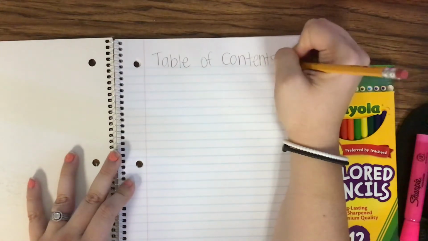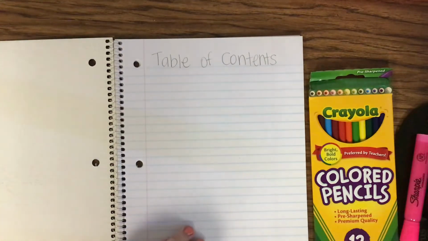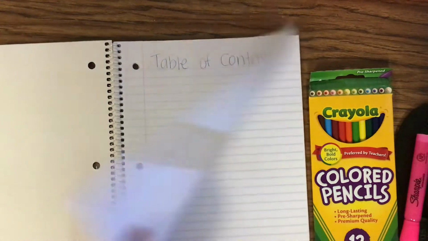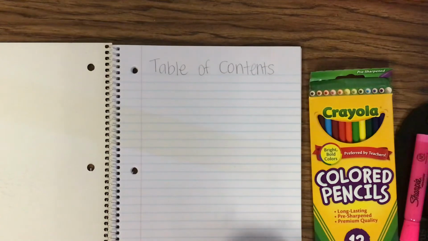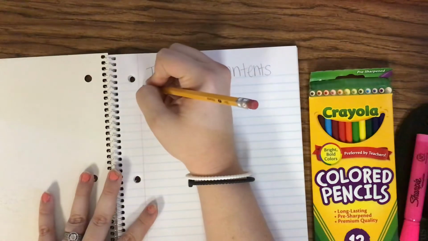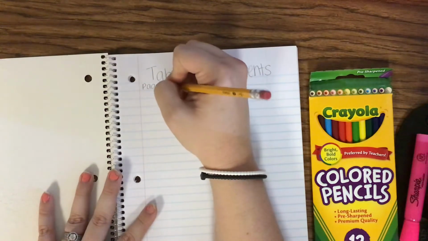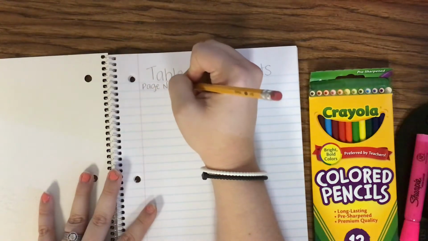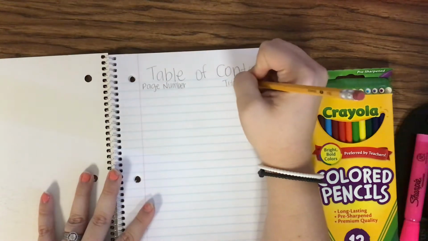And this basically tells us what page something is on so that we can find it later if we need it. This is also why it's important that when we're adding things to your notebook, you're not just flipping to a random page and drawing it on there, that you're going in order and labeling your pages so that you can find them later. And we're going to put up here at the top, page number, and title. So what it is we're writing about.